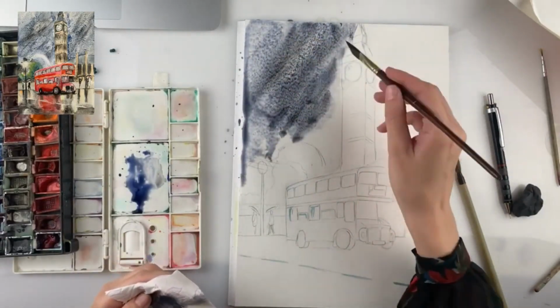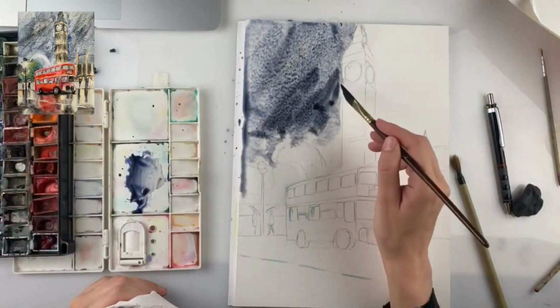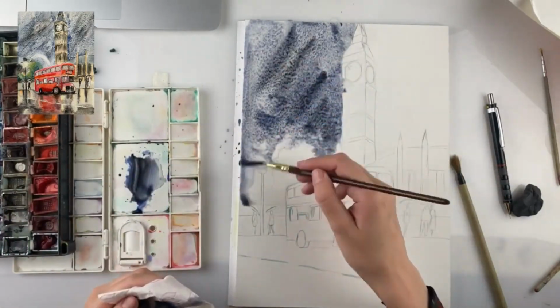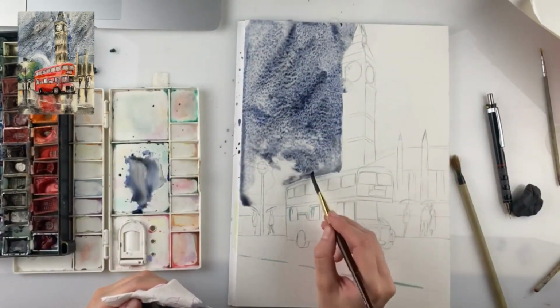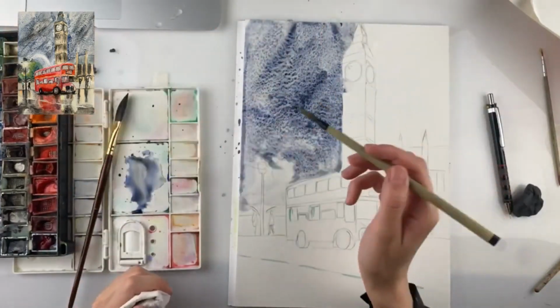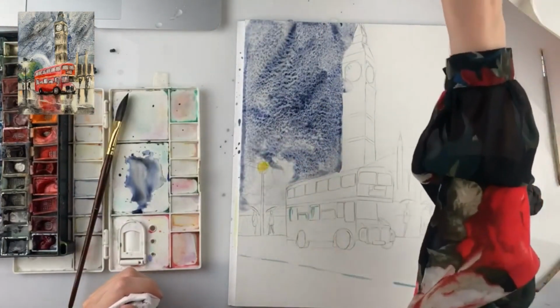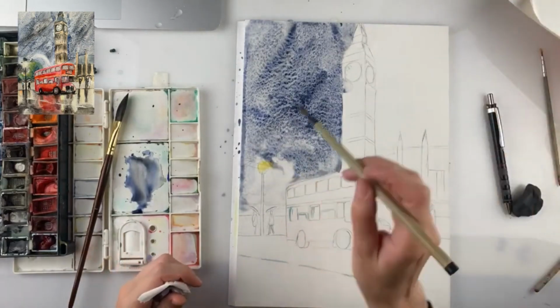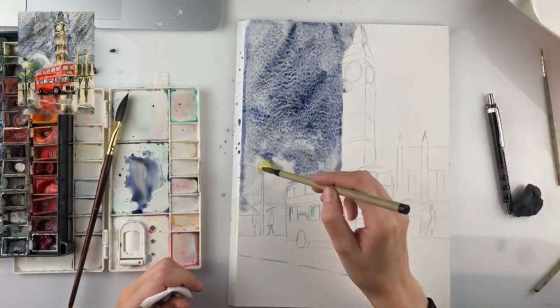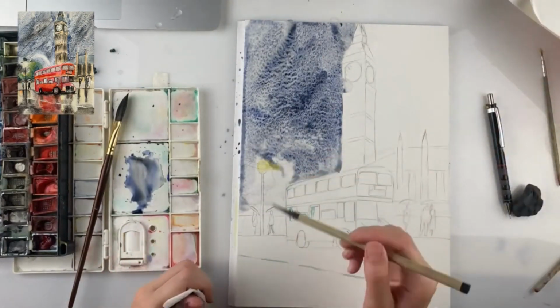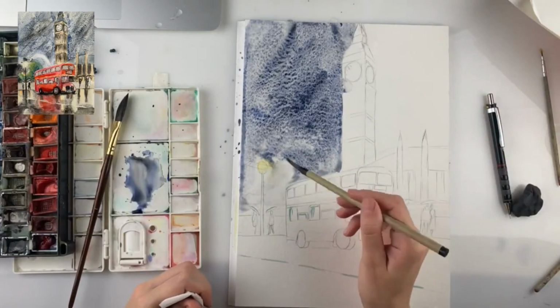Speaking of granulating colours, especially ultramarine, you'll notice that when it dries it looks much lighter than when first applied. Initially the strokes seem very dark, but as the pigment gathers and the paper shows through, the colour lightens during drying. Keep this in mind when working with ultramarine.